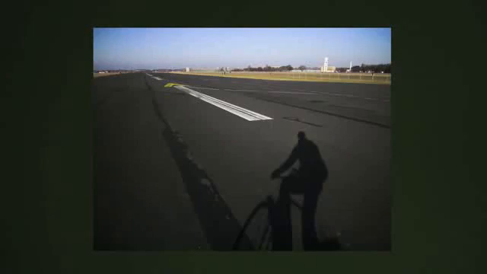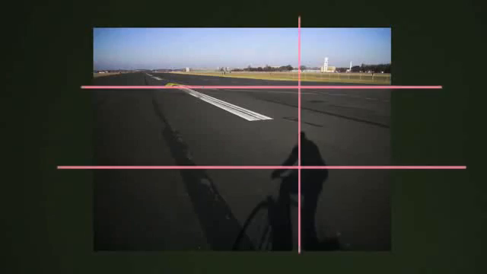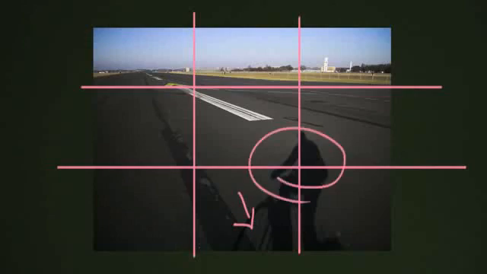Let's try this again. So my thirds would probably be right about here, and then I've got another third here and here. And I've put my shadow, so this is me riding my trusty bike. You all know how much I love my bike now. And put myself down here on the bottom third, and then I kind of used the top, and I didn't really want a lot of sky.